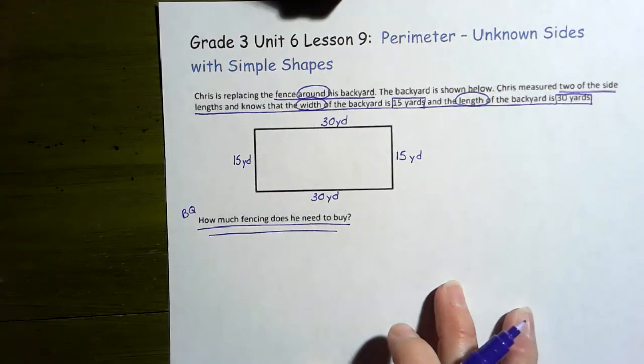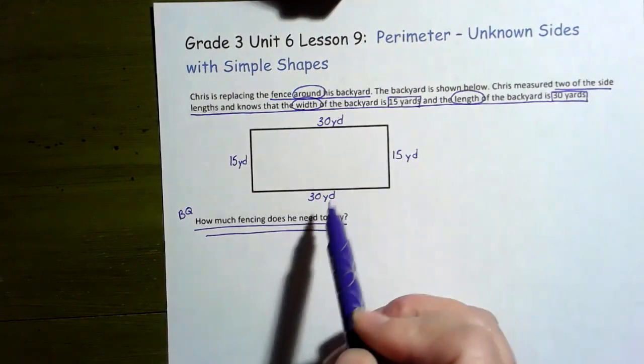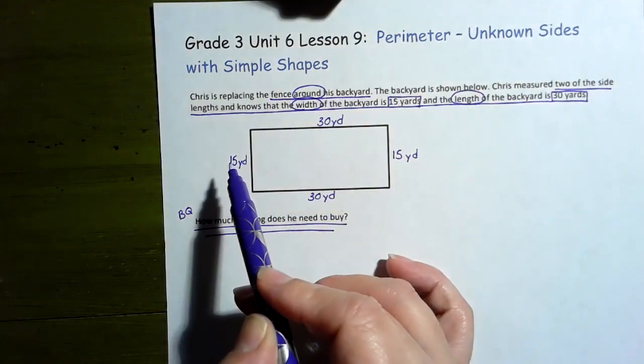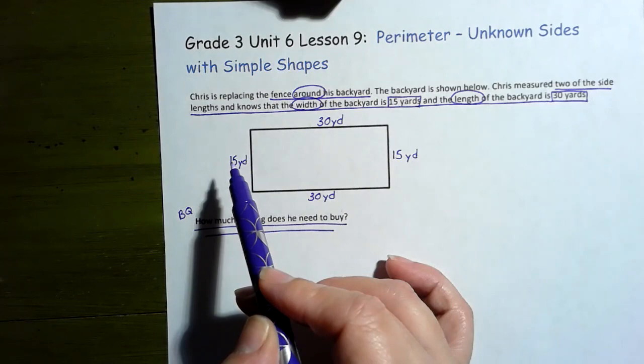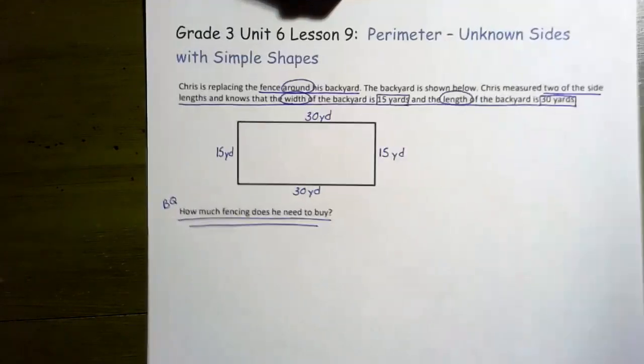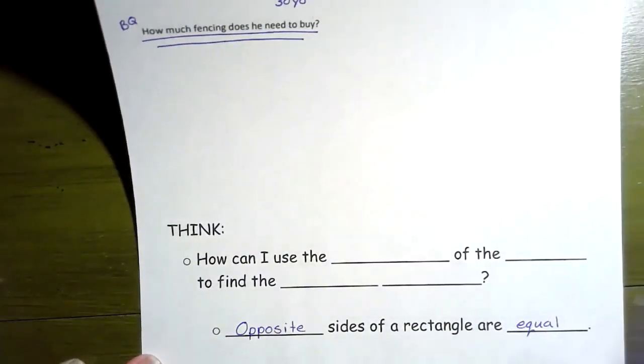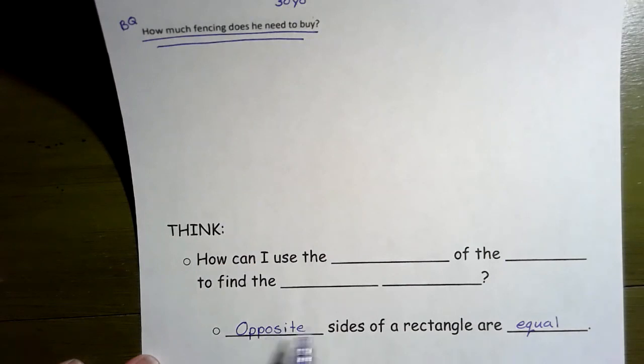We're going to need to figure out and think about the attributes of the shapes to help us find the missing sides. So what attribute for rectangles did we just use to help us find the missing sides? Say it to your screen. Exactly. We know that opposite sides of a rectangle are equal.